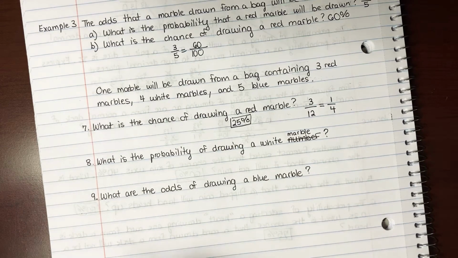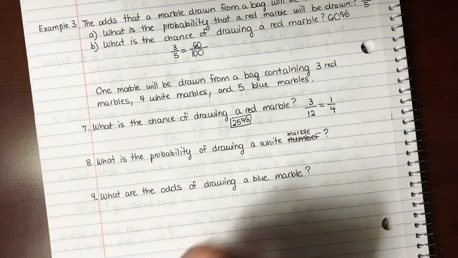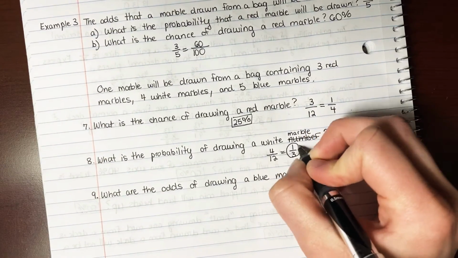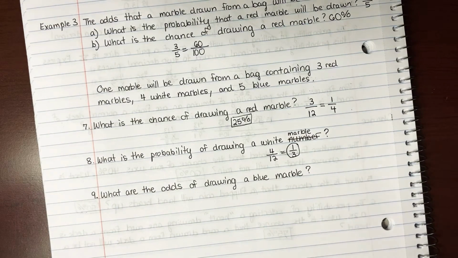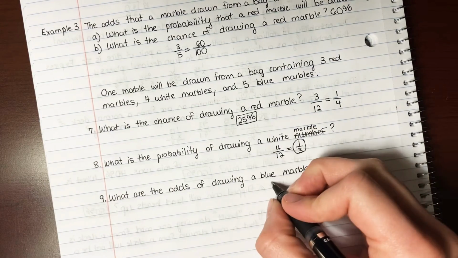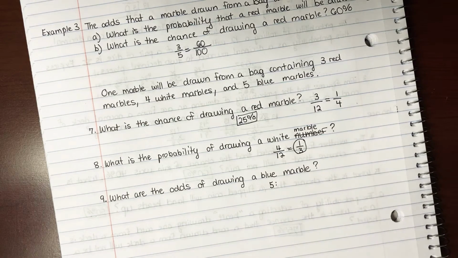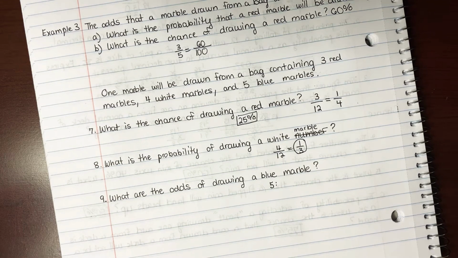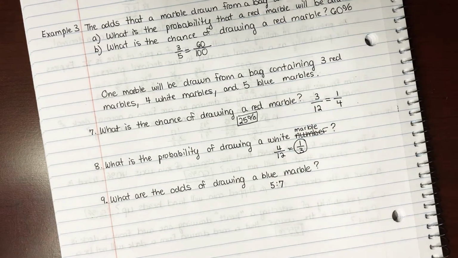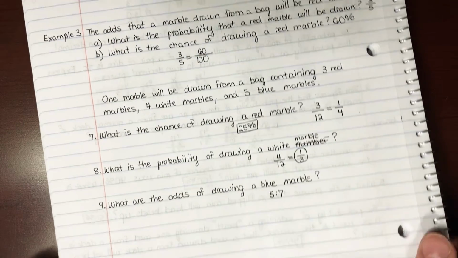Number 8, what is the probability of drawing a white marble? Okay, well, there are 4 white marbles, and again, out of 12, so that's going to be 1/3, and we can keep that one how it is, because probability is stated as a fraction. What are the odds of drawing a blue marble? All right, well, there are 5 blue marbles, but remember, odds is what we want to what we don't want. So we don't want to draw red, and we don't want to draw white. And there are 3 red and 4 white, so there are 7 options that we don't want. So the odds are 5 to 7, okay? So again, make sure you understand the difference between odds and chance and percent, or chance and probability.